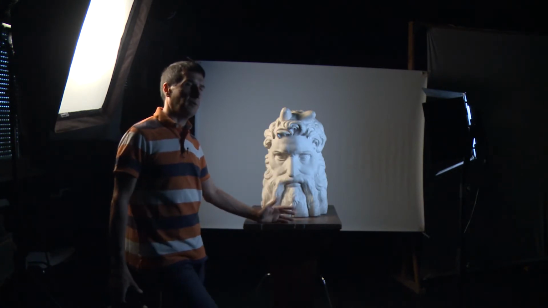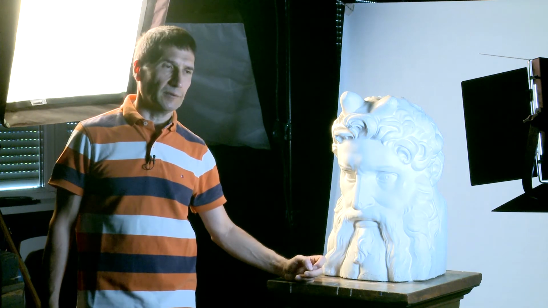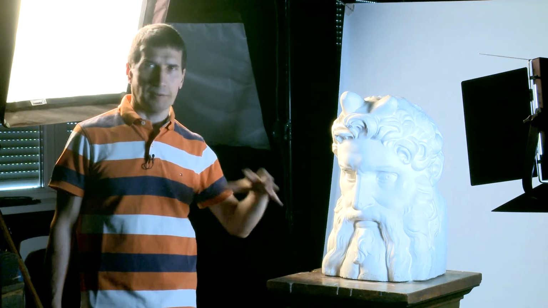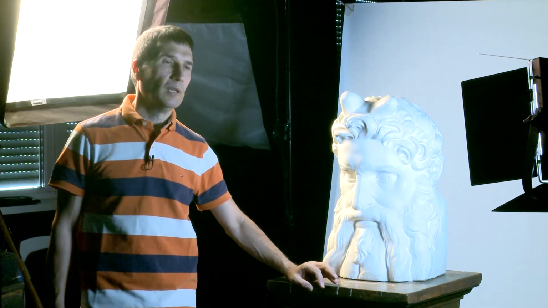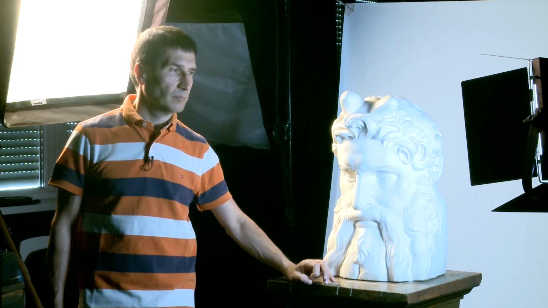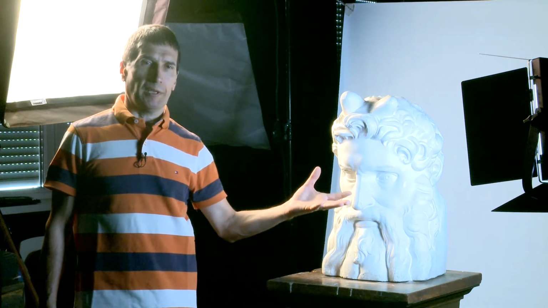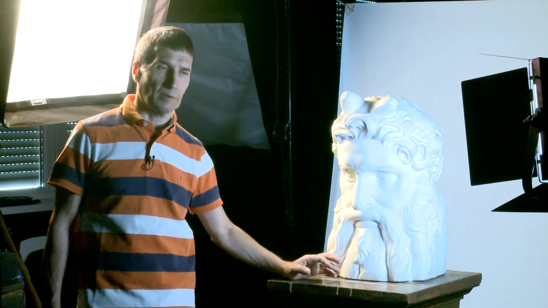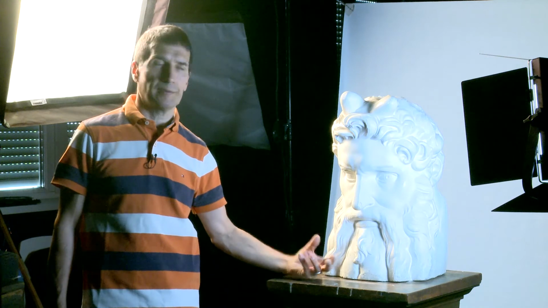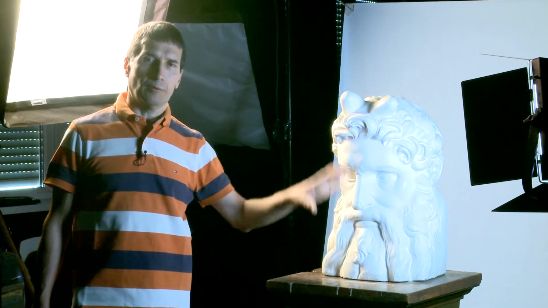So when we shoot outside or when we shoot in a mixed lighting environment, like in shops or malls or inside warehouses, we can have an ambient light which is a totally different color temperature than the camera, or we have a mixed version of lights with daylights or tungsten lights all together.